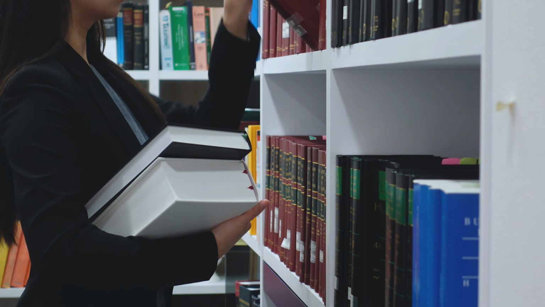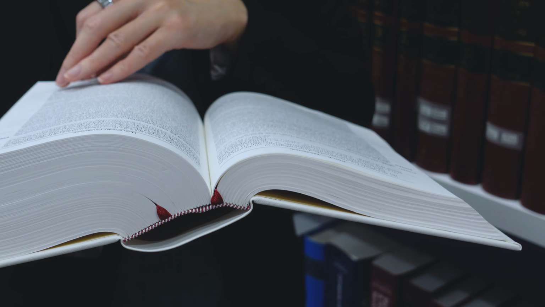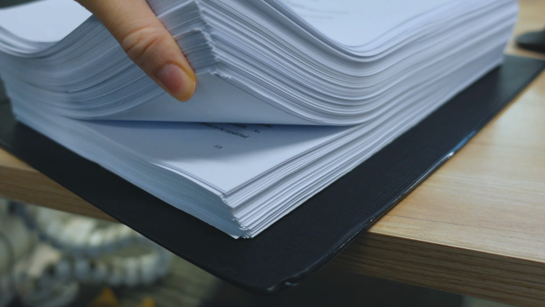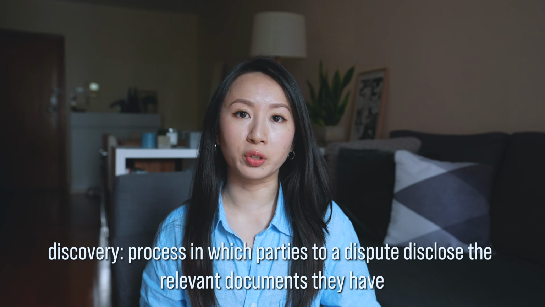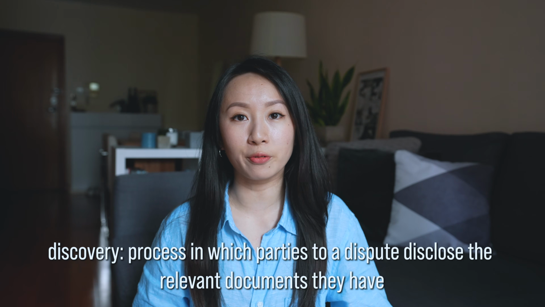As a result, we spend a fair amount of time reading case law and secondary sources like law reports and texts, and also drafting documents like pleadings, memos, witness statements, and letters. We also typically spend a large amount of time reviewing documents for the purpose of something called discovery, which is the process in which parties to a dispute disclose the relevant documents they have.